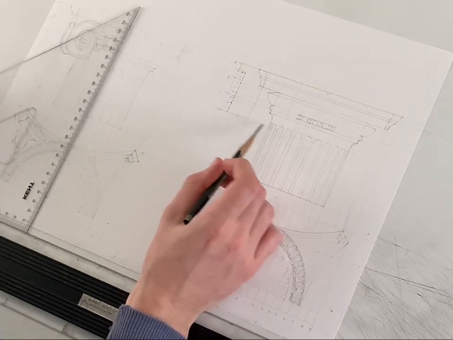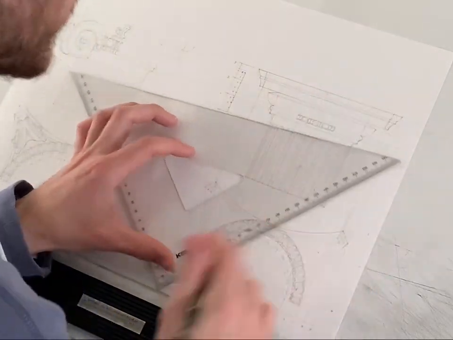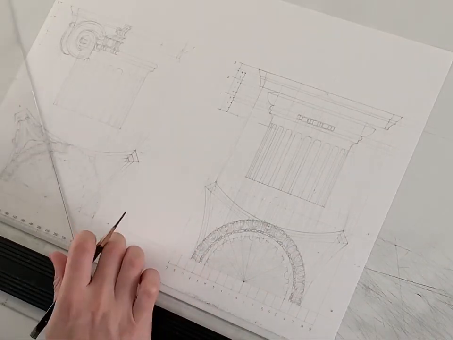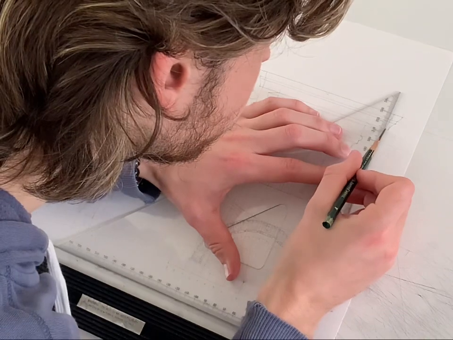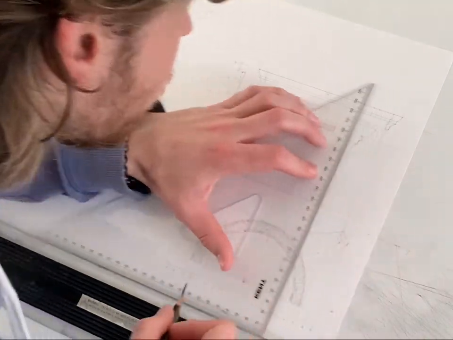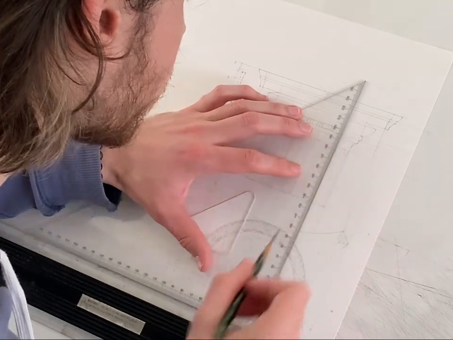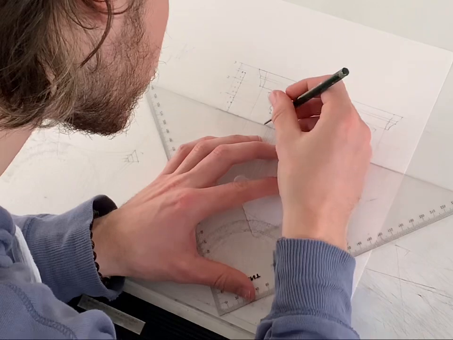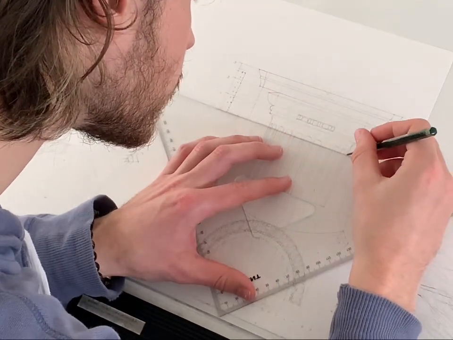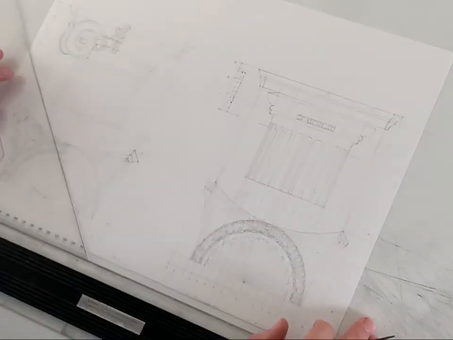And of course we've got the bottom, which is going to be somewhere along there. Let's do the same on the other side. Halfway. Okay, so there's that.